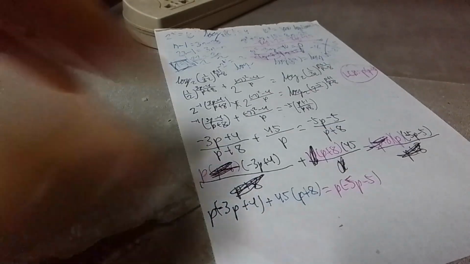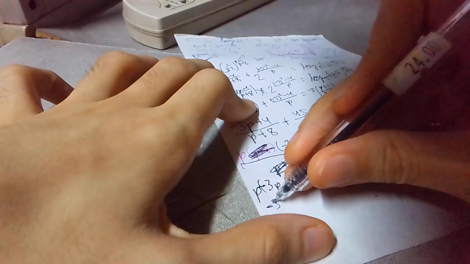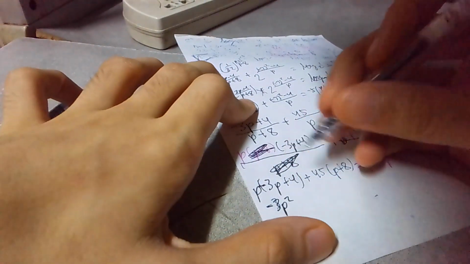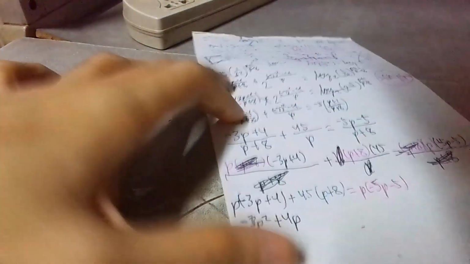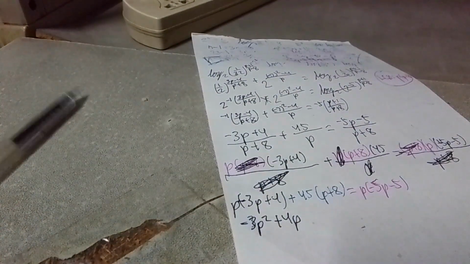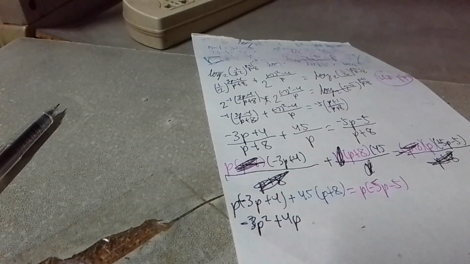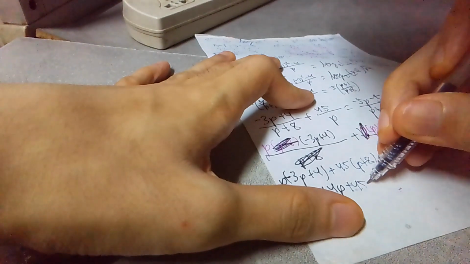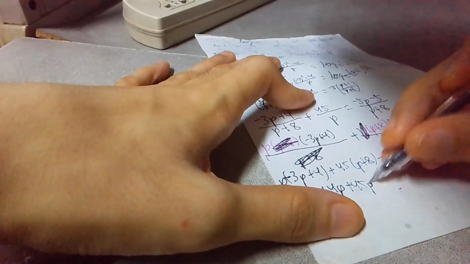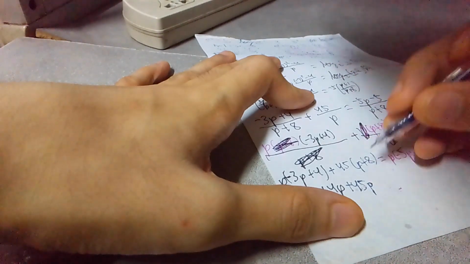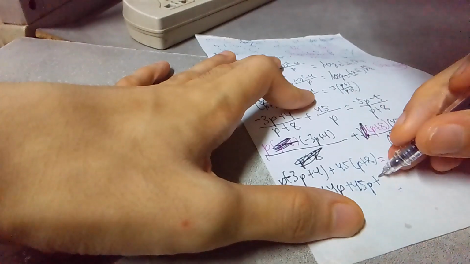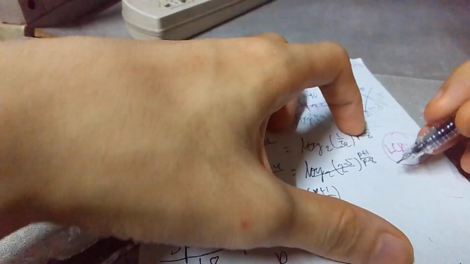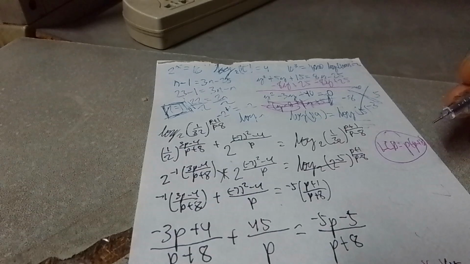Now we apply the multiplication. P times negative 3p is negative 3p squared. Oh, sorry. Negative 3p squared. The first term is color black. P times 4 is 4p. Next, on the middle, 45 times p is 45p. Right? Then 45 times 8 is 360. Why? Because 45 times 2 is 90. 90 times 4 equals 360.